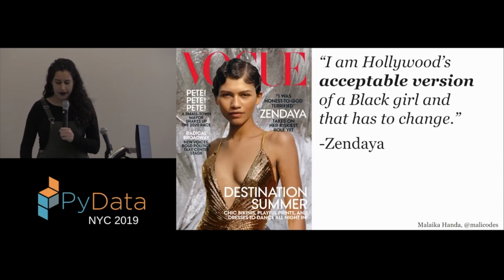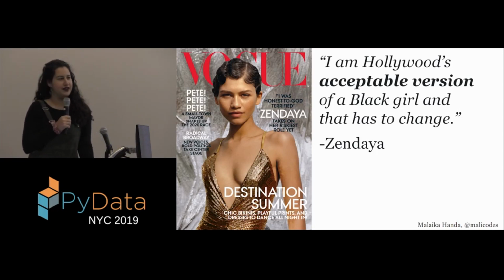If we look at Zendaya, this really popular actress and model, you might know her from Spider-Man or from 10 zillion other things. She has light skin, and she talks about how she thinks part of the reason she was able to become so successful was because she was lucky enough to be born conforming to this beauty standard. And she's very open about that. In an interview, she said, "I'm Hollywood's acceptable version of a black girl, and that has to change."